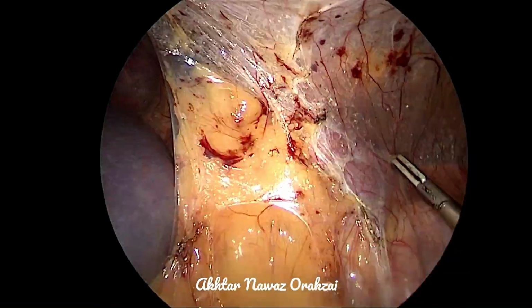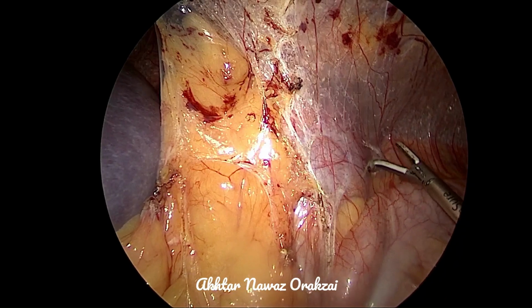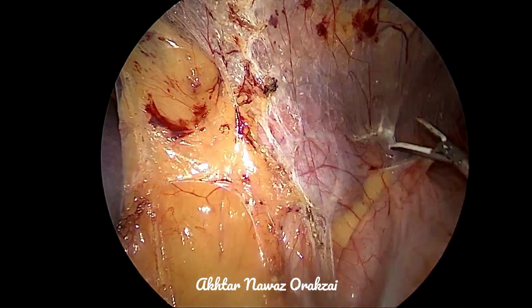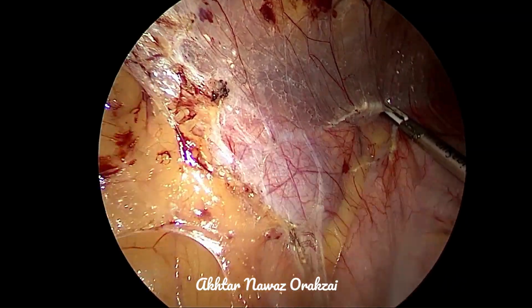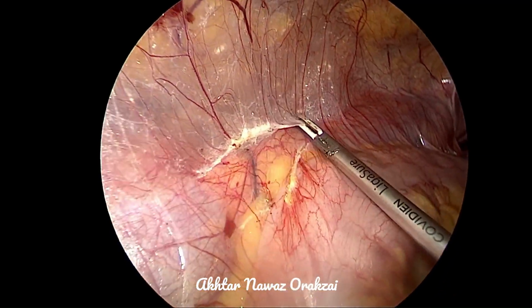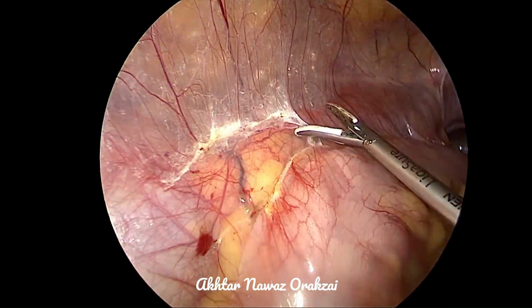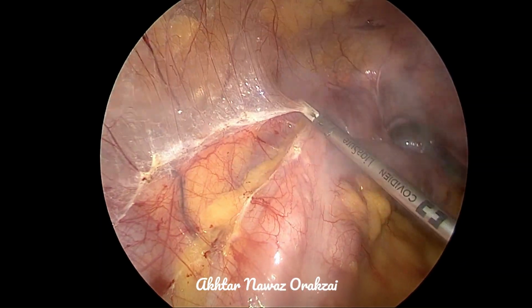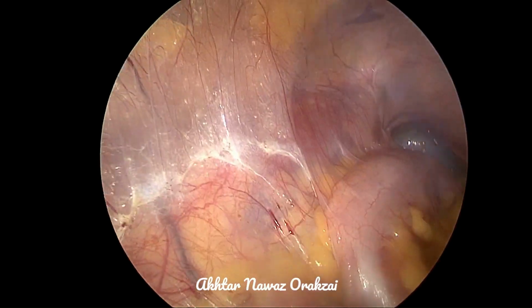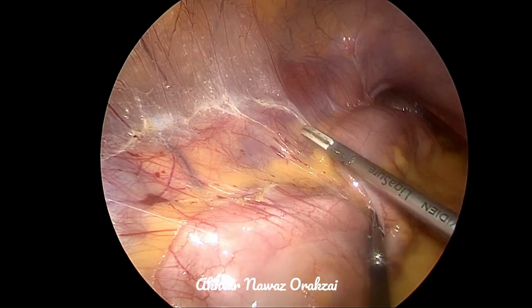The steps of again the pyeloplasty, the pyelolithotomy, ureterolithotomy, simple nephrectomy, radical nephrectomy, nephroureterectomy, as well as adrenalectomy are the same. So there is a mobilization of the colon, and on the left side we mobilize the colon up to the pelvic brim.